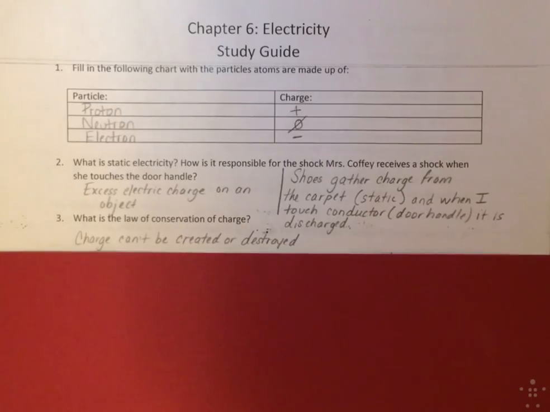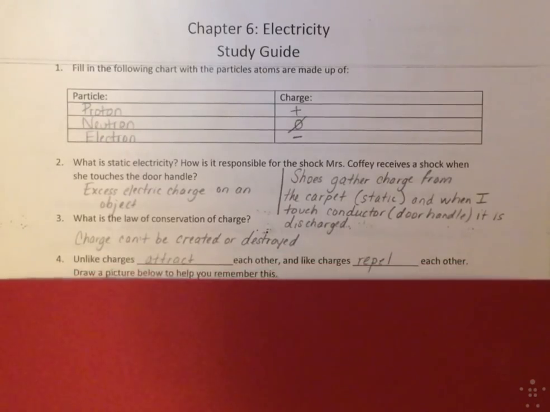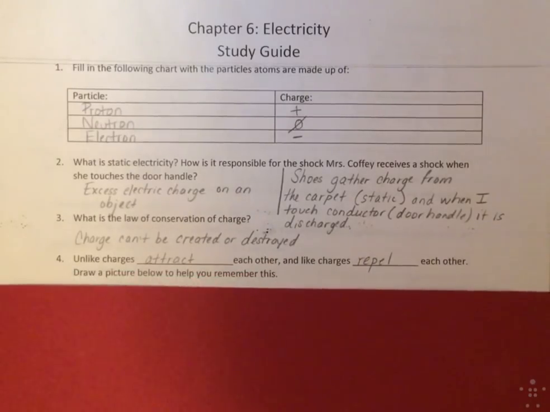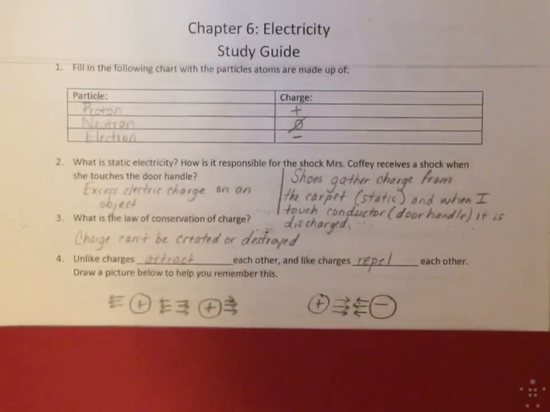Number 4 says, unlike charges blank and like charges blank. Well, we did that demonstration with the magnets, and what happened was when we put the two south ends of the magnet together, they would not go together. They kept flipping around so that the north and south could be together. Same thing is true for positive and negative charges. Unlike charges attract each other, and like charges repel. So I drew a little picture to help me remember. I drew two positives, and they don't like each other, so they're going away. And then a positive and negative, they like each other, so they're coming towards each other.